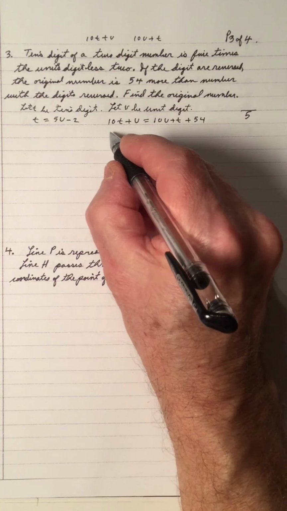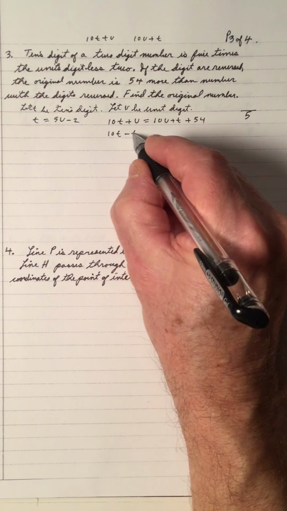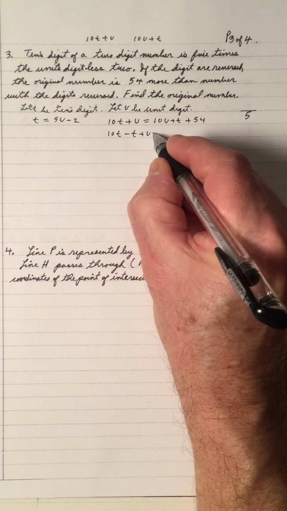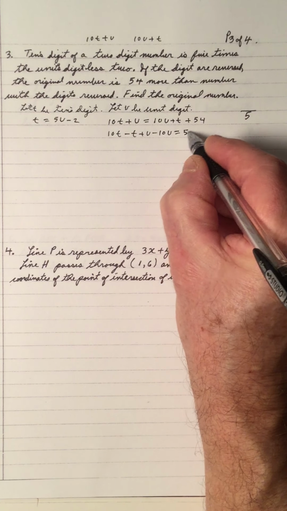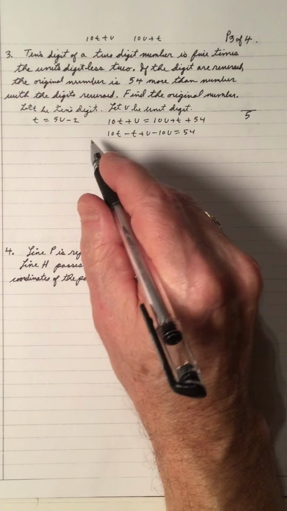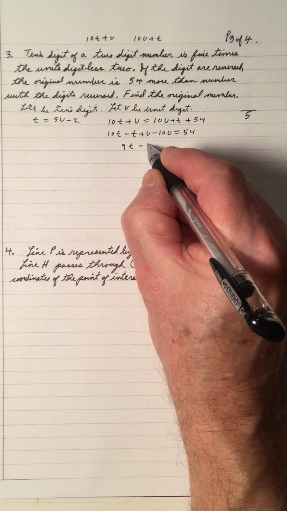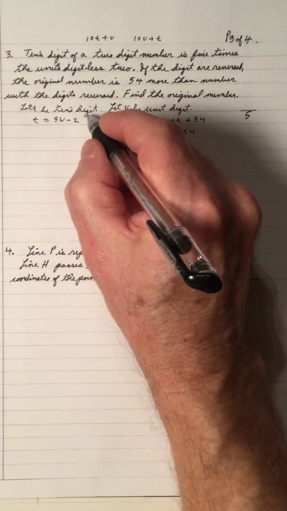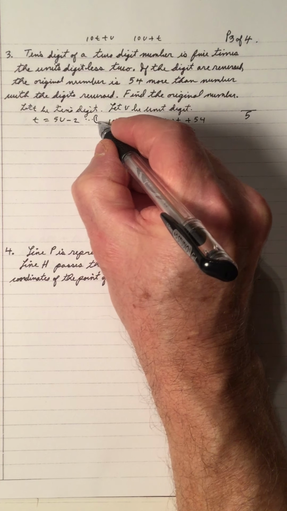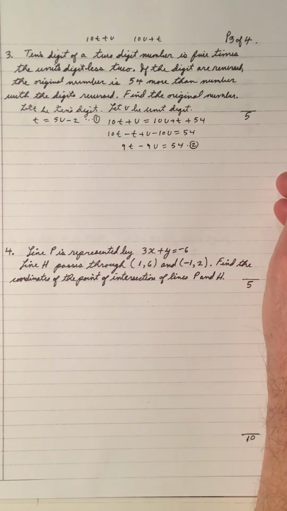So let's tidy this up. We have 10t minus t plus u minus 10u equals 54. I moved all the variables to the left. I get 9t minus 10u equals 54. So now I have, this is equation 1, and I'm going to call this equation 2.